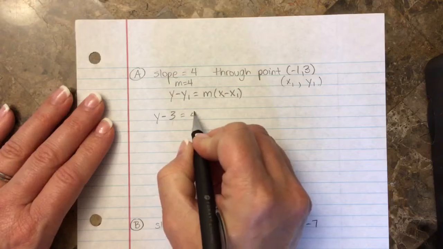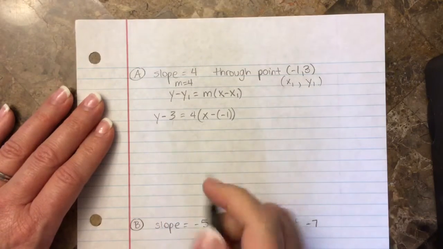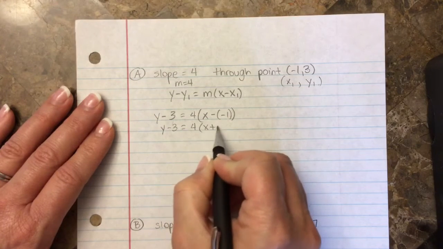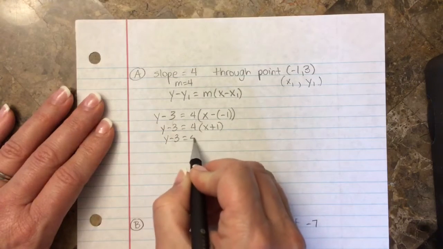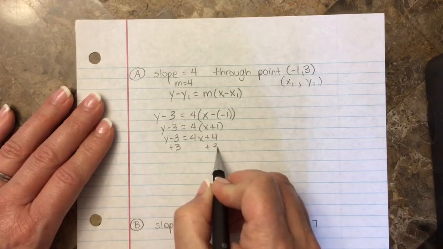And then your slope is 4, and x minus x1 is x minus negative 1. All right, now we're just going to simplify it like normal: distribute, and isolate the y.